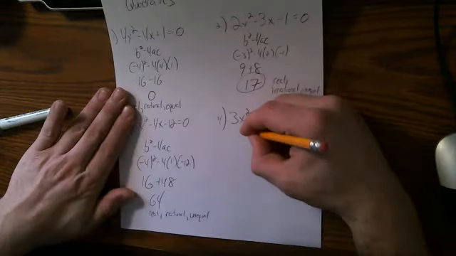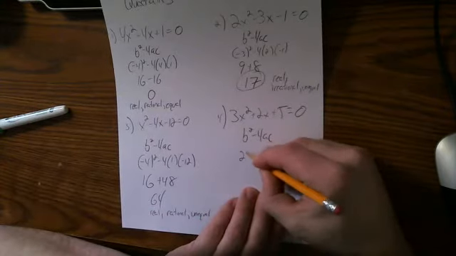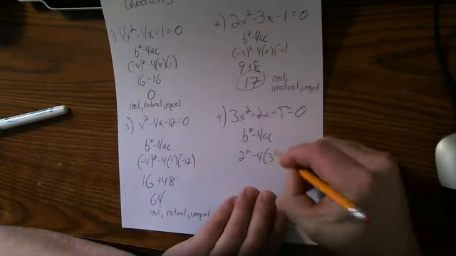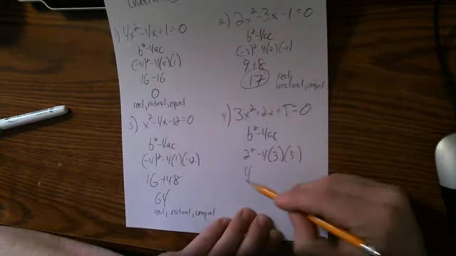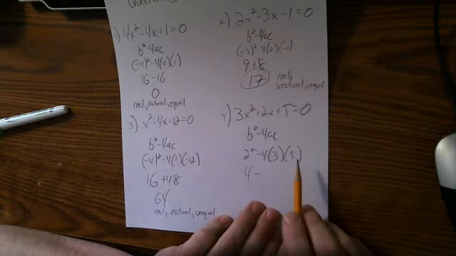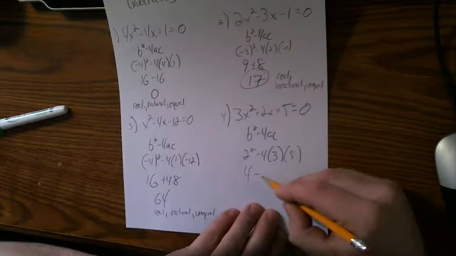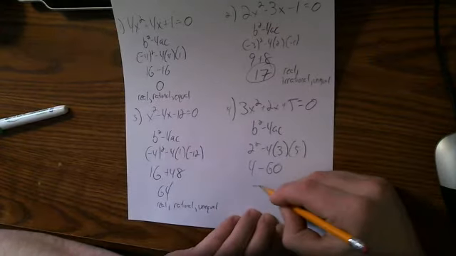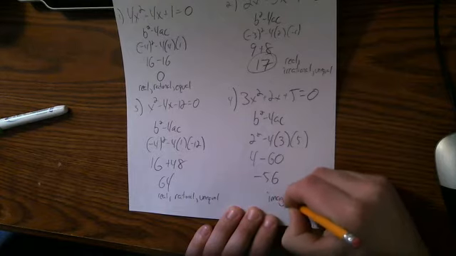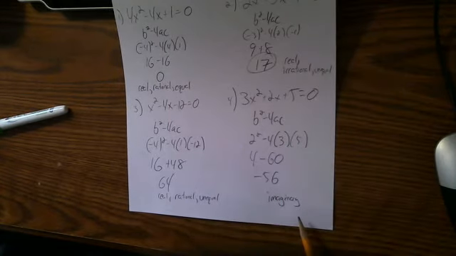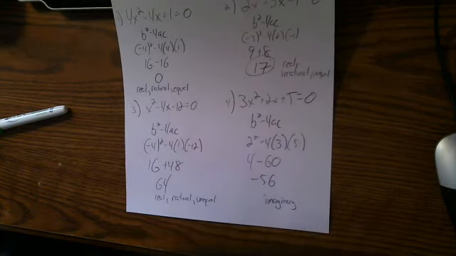And in this case, b squared minus 4ac yields 2 squared minus 4 times a, which is 3, times c, which is 5. 4 minus, let's see, 15 times 4 is 60. So you get negative 56. Well, these are imaginary roots. Why these imaginary roots? Because the number under the radical is a negative number.